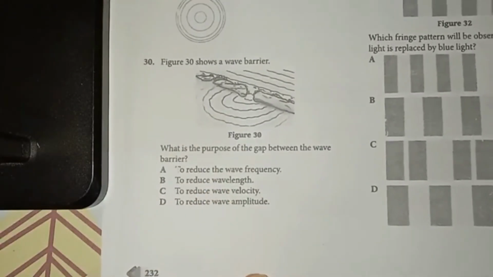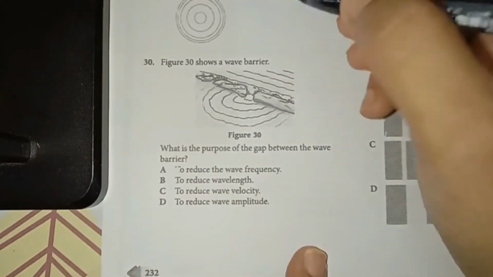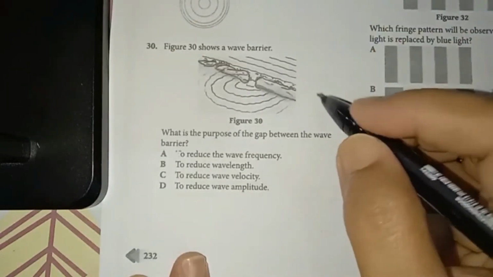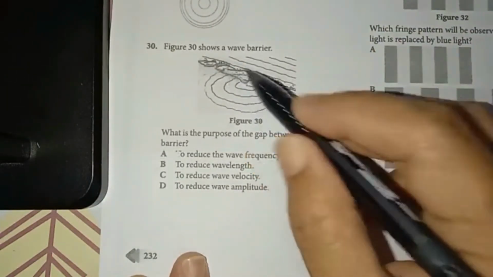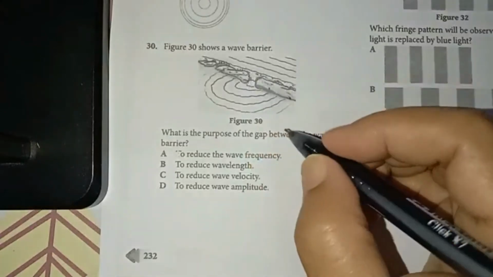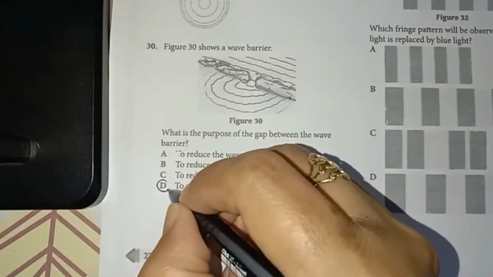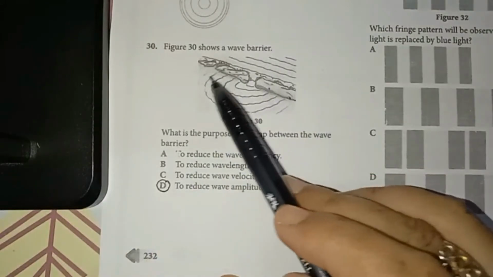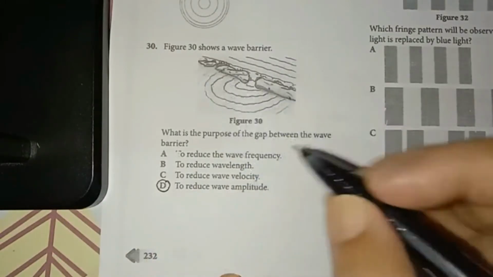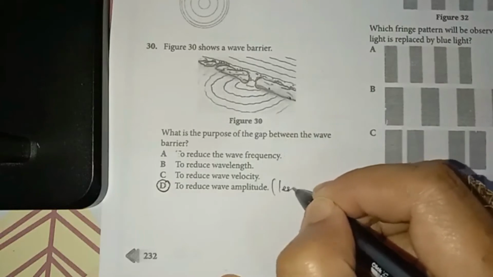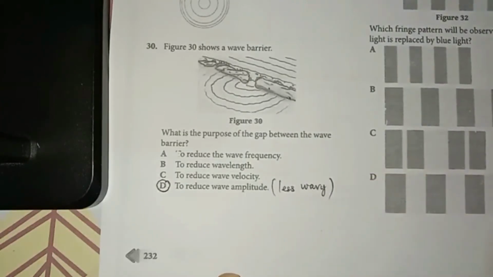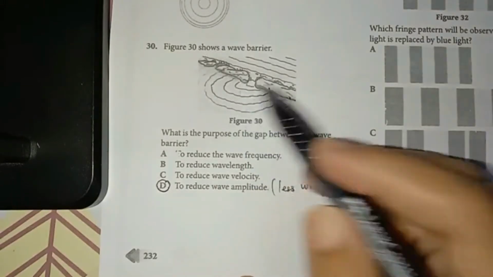Okay, number 30. Figure 30 shows a wave barrier. What is the purpose of the gap between the wave barrier? Normally this is at the beach, to reduce amplitude, because when the wave spreads out, it spreads the energy to a larger area, so it becomes less wavy. So calm water is created here.